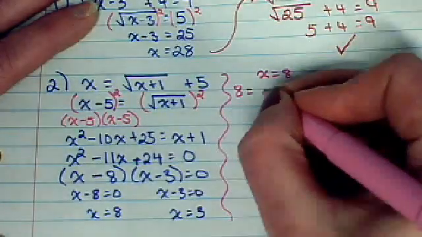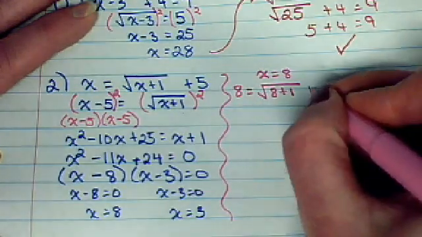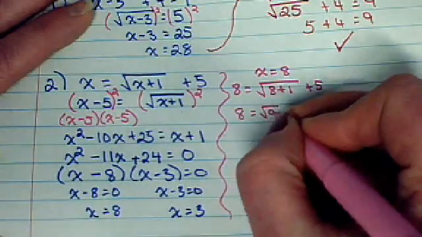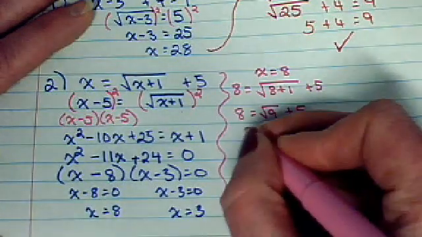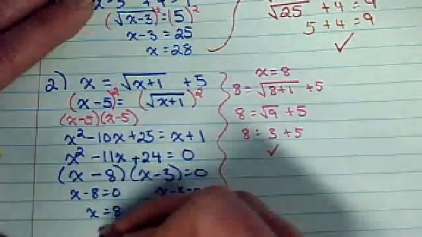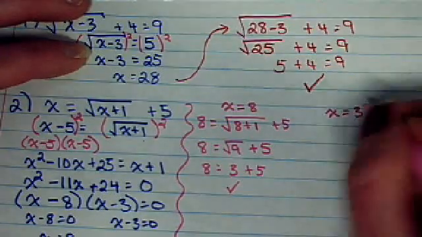8 equals the square root of 8 plus 1 plus 5. 8 equals the square root of 9 plus 5. 8 equals 3 plus 5. Is that right? It sure is. So 8 is good. Let's try 3.